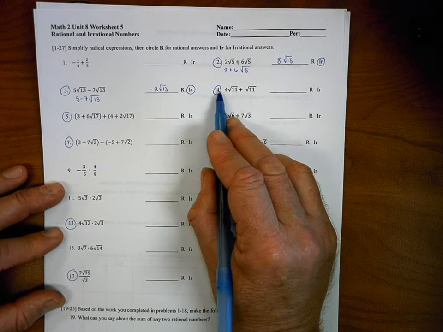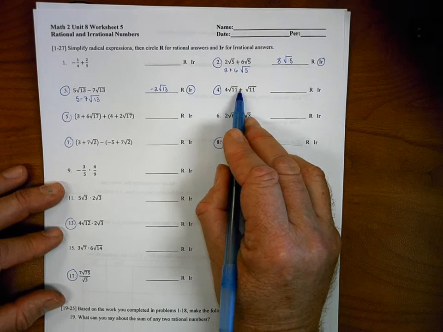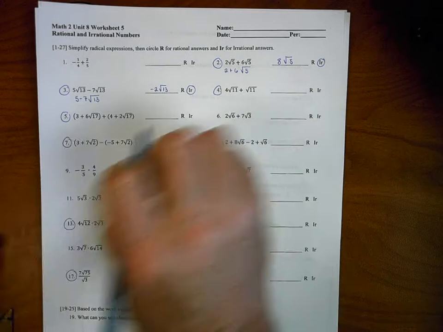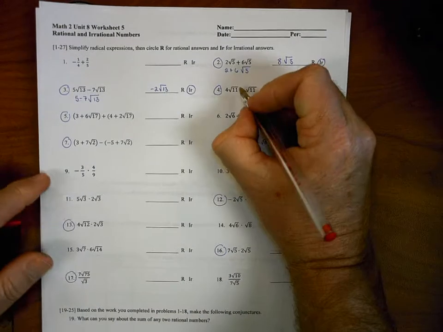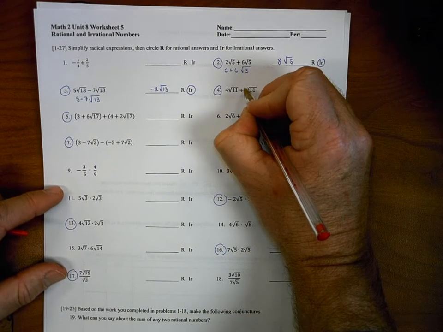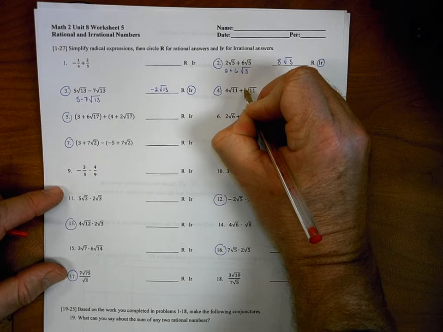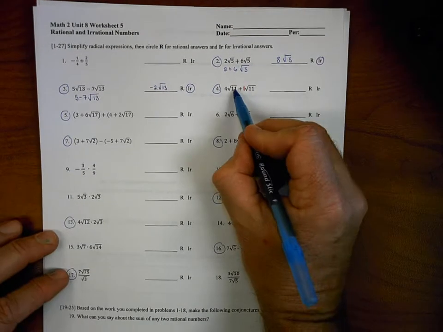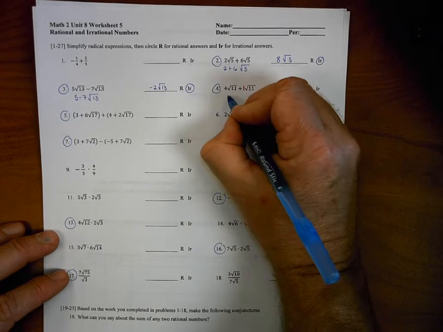Okay? Number 4, 4 square root 11 plus, and the way I'm going to say this is 1 square root 11. So keep in mind that if there is no coefficient number in front of the radical, it's a 1, it's implied. So these are like each other because the 11s are the same, the radicands are the same.